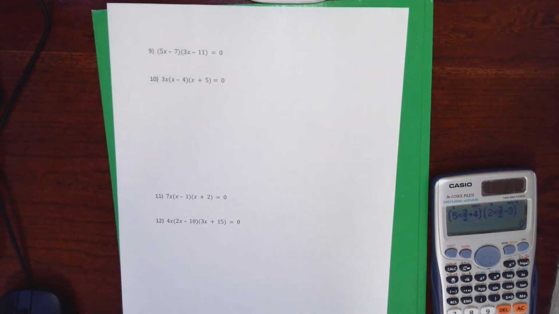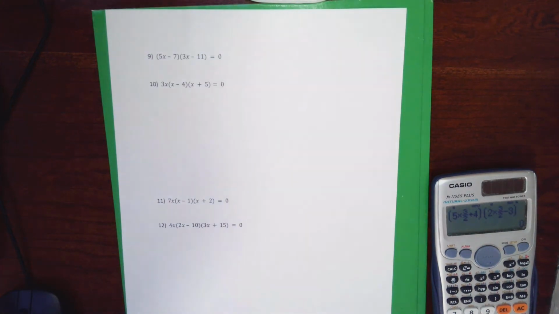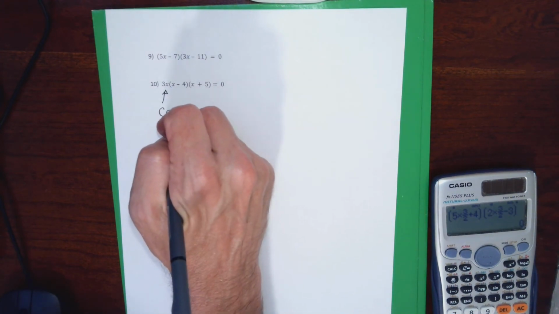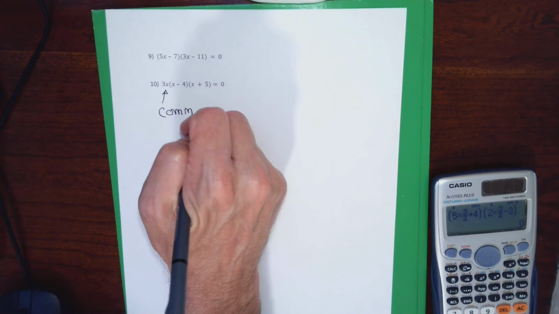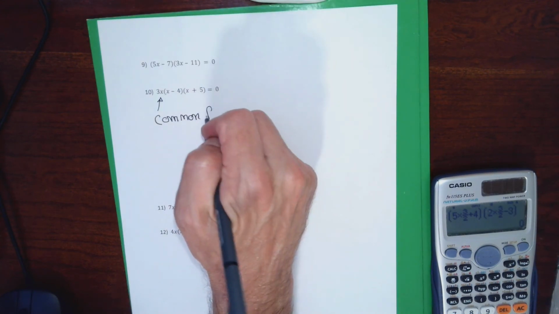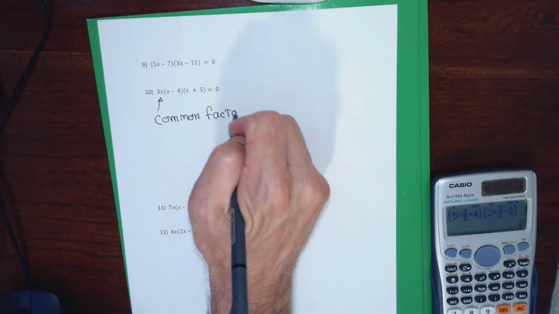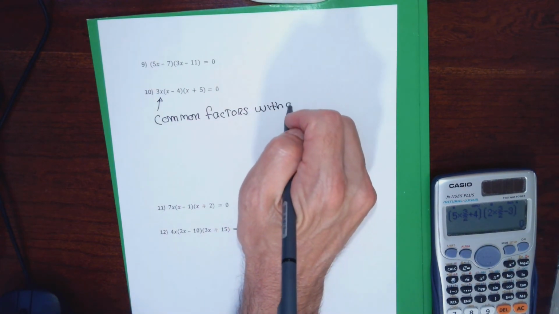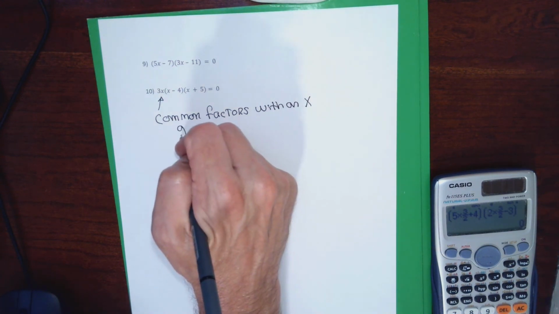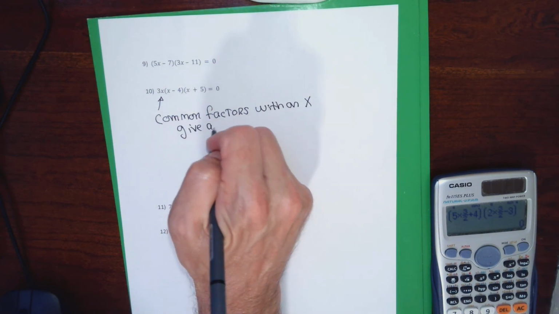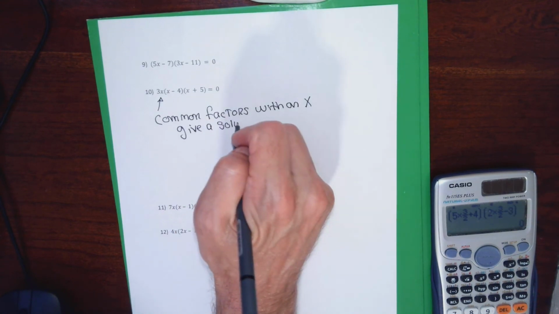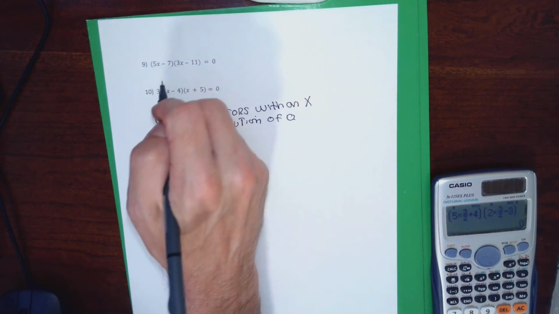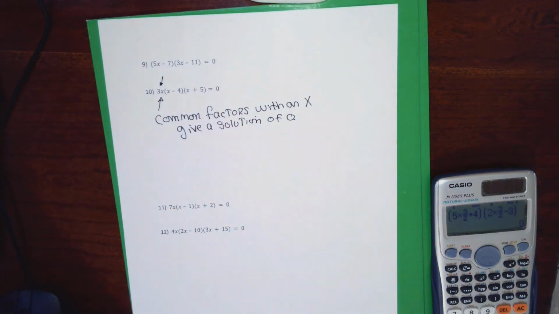10 is way more interesting than 9 because 10 has this common factor with an x. I'm going to make a comment here that's going to be 100% true. Common factors with an x, or GCFs with an x, give a solution of 0. This problem, number 10, has a common factor with an x. It's going to get a solution of 0.